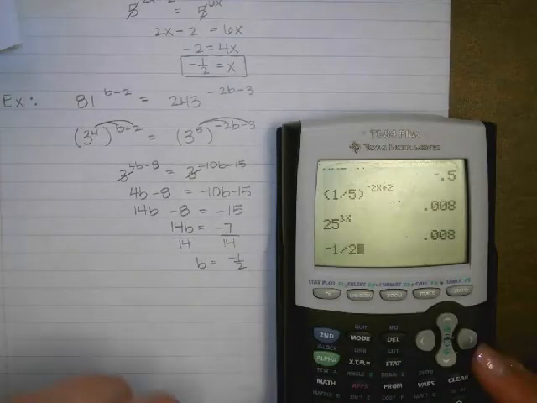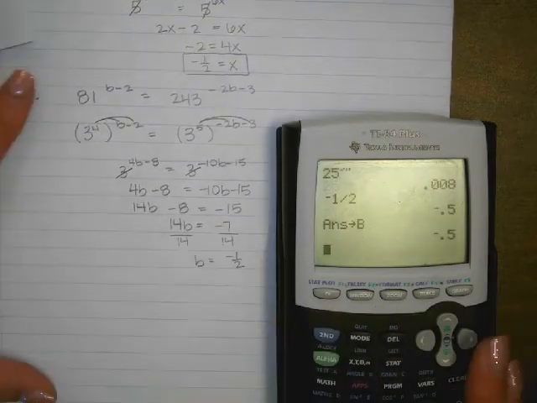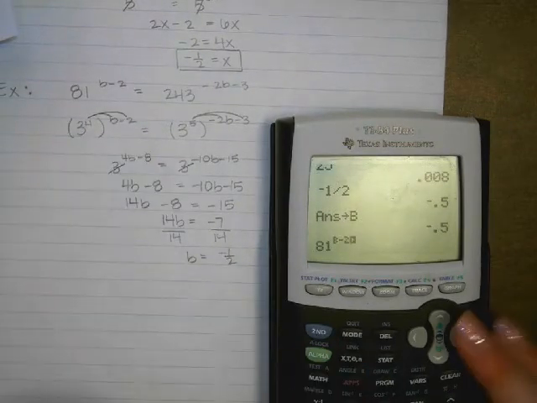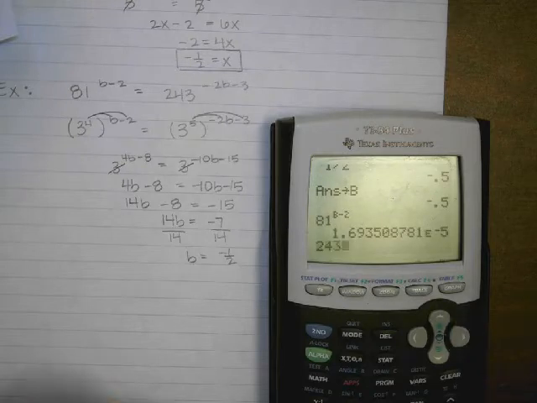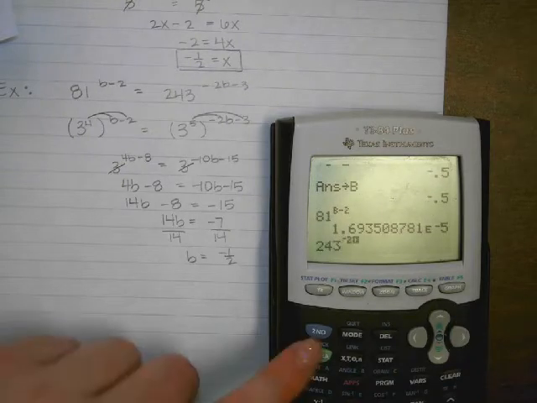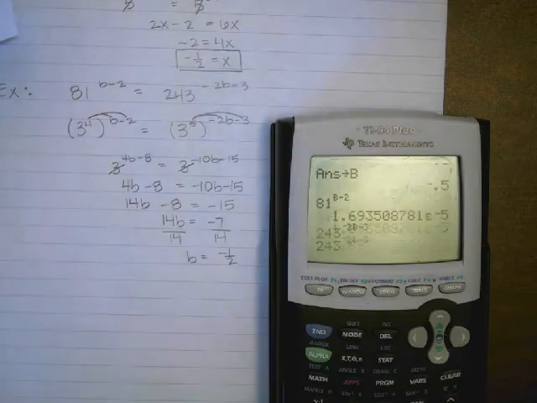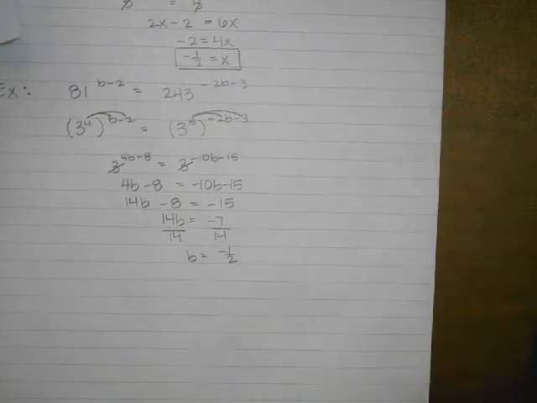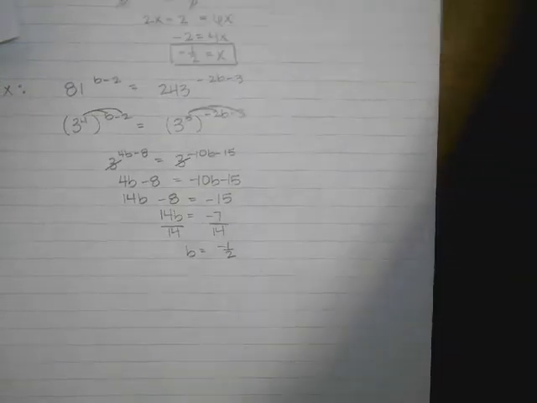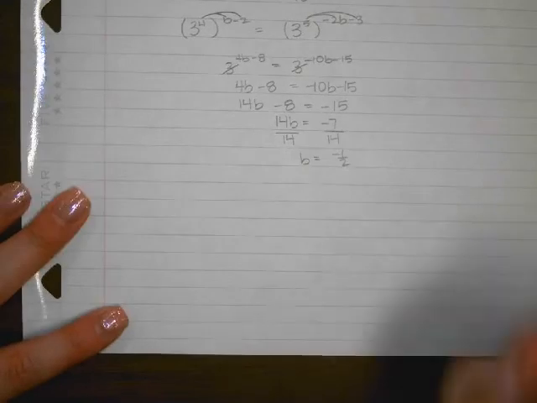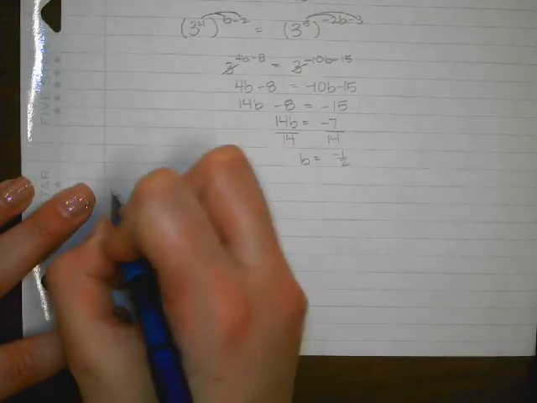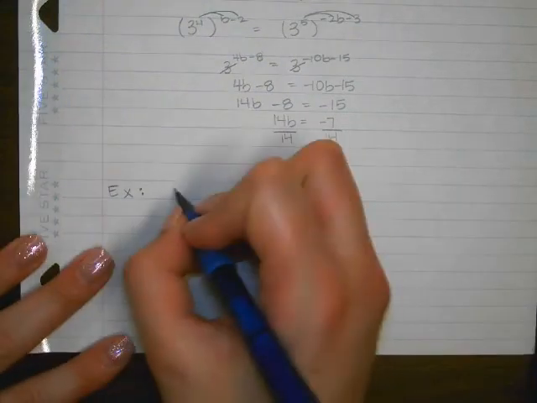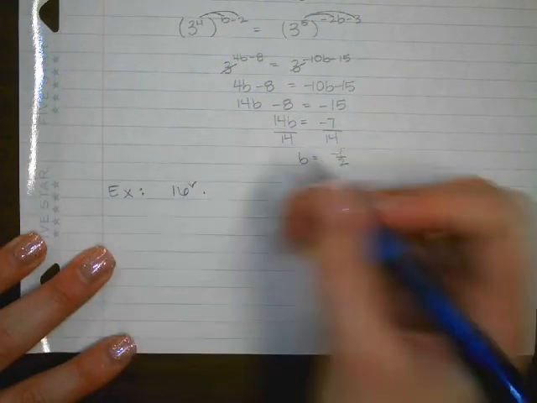So I'm going to go ahead and type this in again. So negative 1/2, I'll store that as b. And so I've got 81 to the b minus 2. Yep. And 243 to the negative 2b minus 3. And funky answers, but they're the same, so we got it. Okay. What I want to do next is try some problems using some other rules of exponents or properties of exponents that students are likely to have forgotten that can make these problems a little bit tricky.